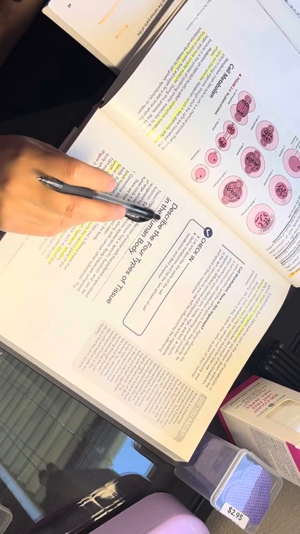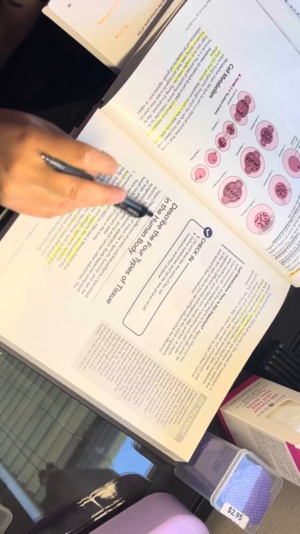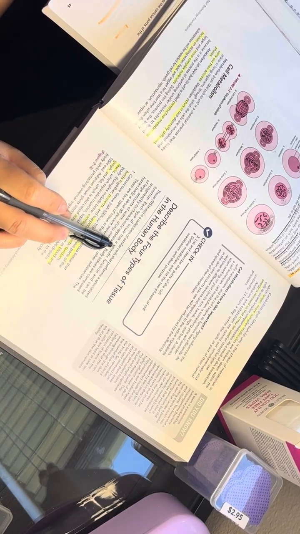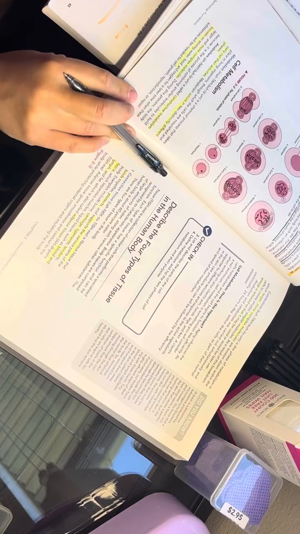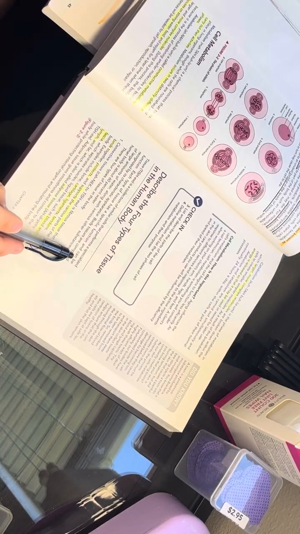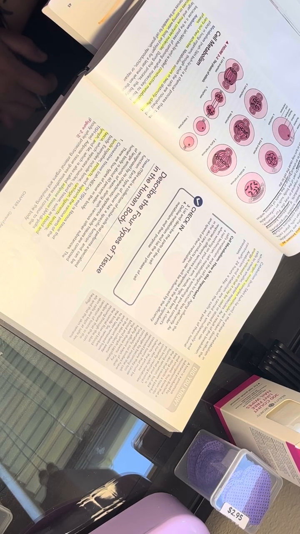Okay, describe the four types of tissue in the human body. Tissue is a collection of smaller cells that performs a specialized function. Each type of tissue has a specific function and can be recognized by its characteristic appearance. Body tissues are composed of large amounts of water, along with various other substances. The human body is about 60% water. There are four types of tissue in the body.